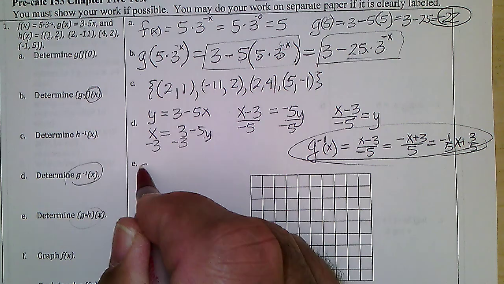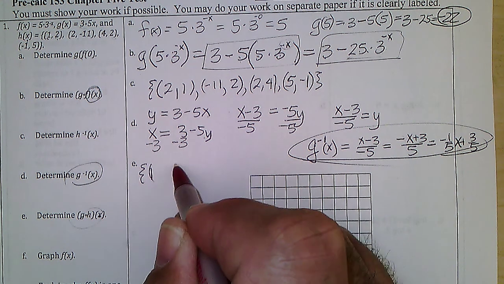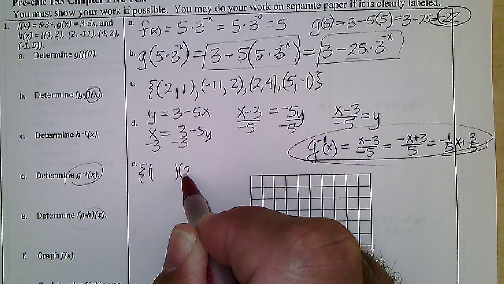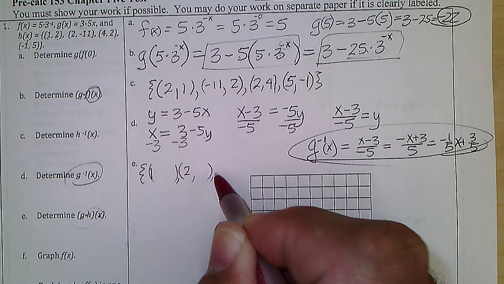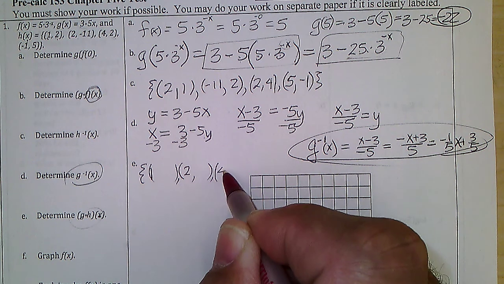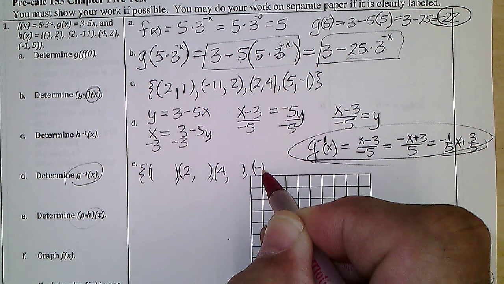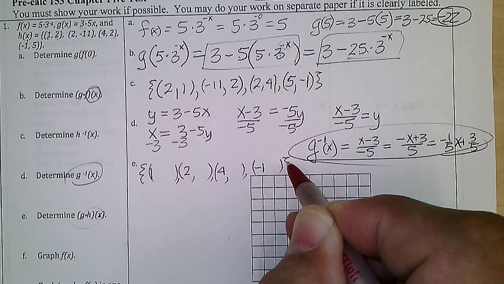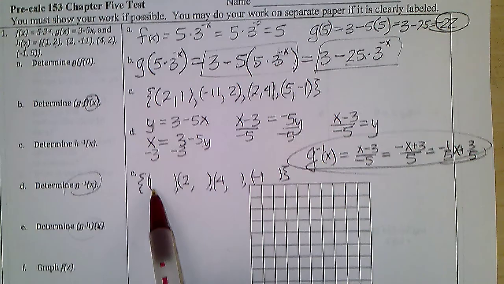So I'm going to start with putting in 1, and then I'm also going to start with putting in the 2, and I'm going to start with putting in the 4, and I'm going to start with putting in the minus 1, and I got to find out what eventually comes out of this.